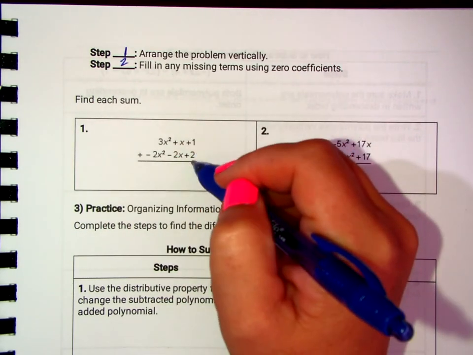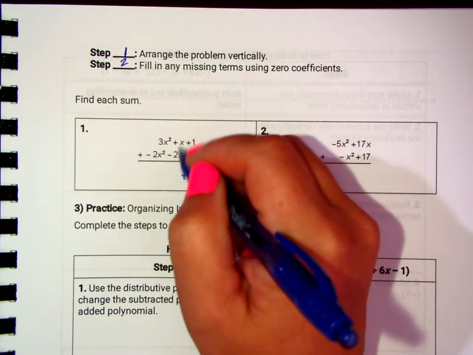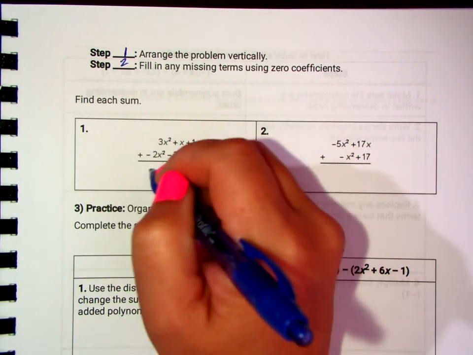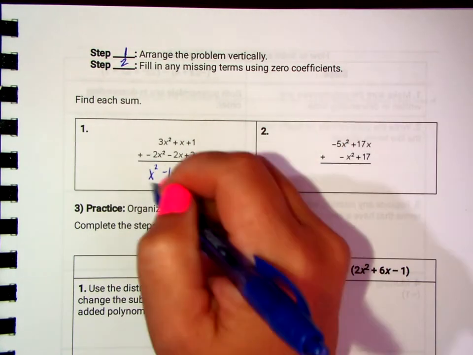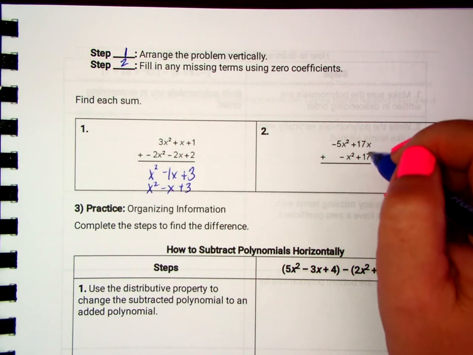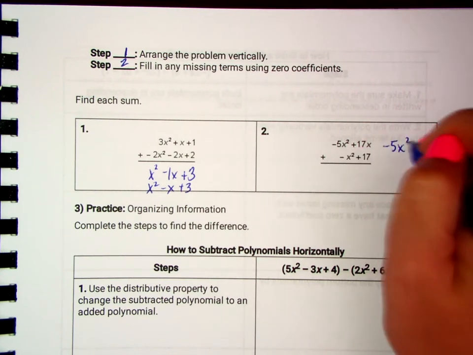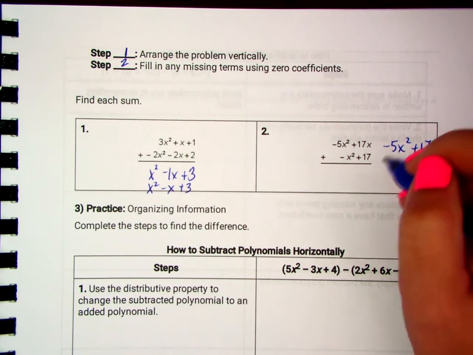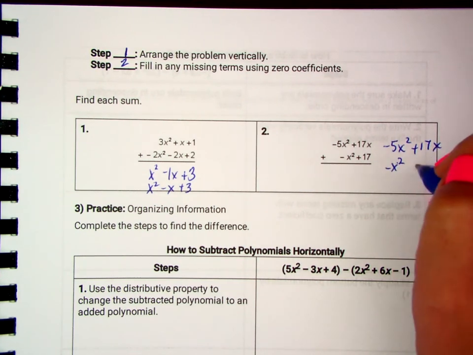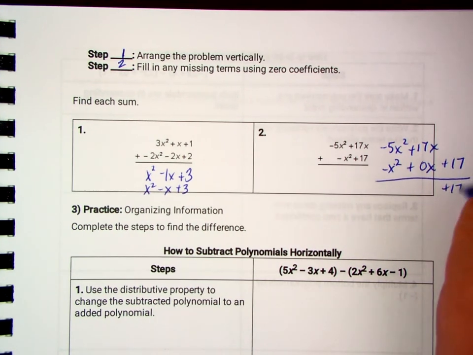Writing the problem vertically so that the constant is above the constant, the x is above the x's, the x squared is above the x squareds. So here I go. That's a positive 3 minus 1x. 3 minus 2x squared is just a positive 1. You don't need the 1 here, so you could just write it as x squared minus x plus 3. Now notice here that there's x's and there's a constant, and if you just added vertically, it would be adding the wrong terms. So if I rewrite this one as negative 5x squared plus 17x, and then below I write the minus x squared, leave a space or write a plus 0x, and then bump the 17 over. Now we're going to be able to combine like terms and be careful with not adding the things that were not like terms.